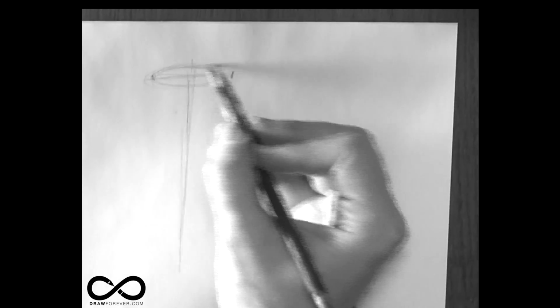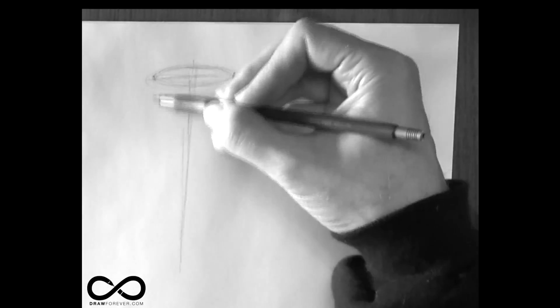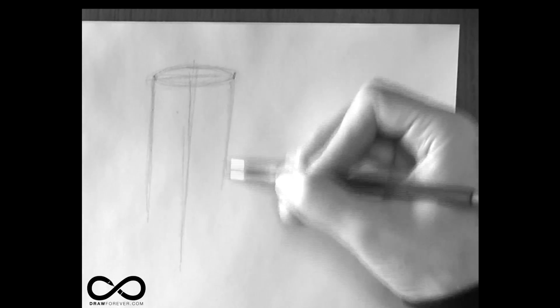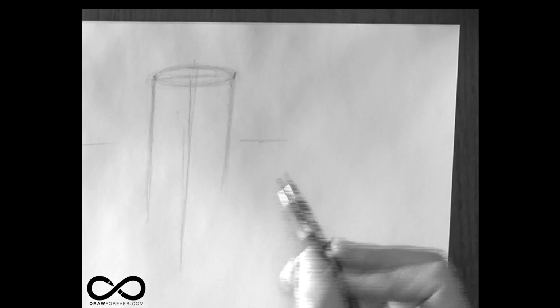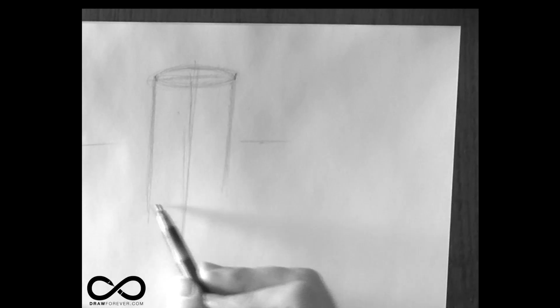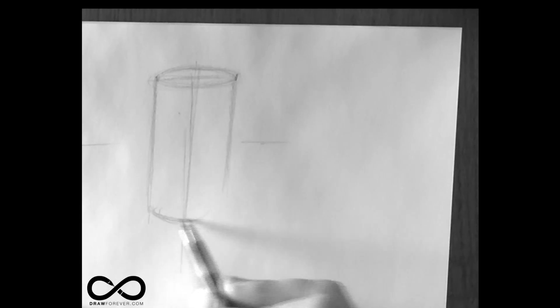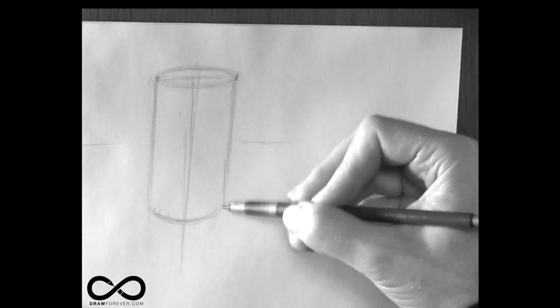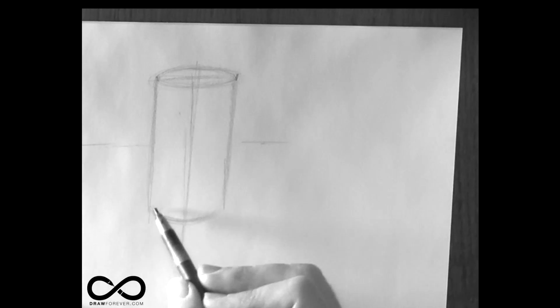This is an ellipse. An ellipse is a circle in space. Now you drop down the sides of the cylinder, and because you're above it looking down on the cylinder, there's more of a curve on the lower part relative to the horizon line.